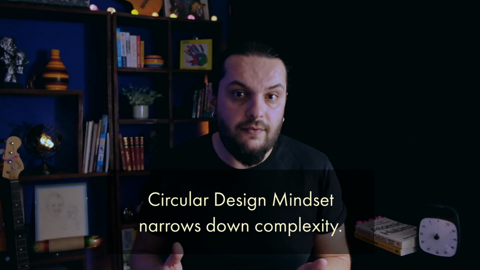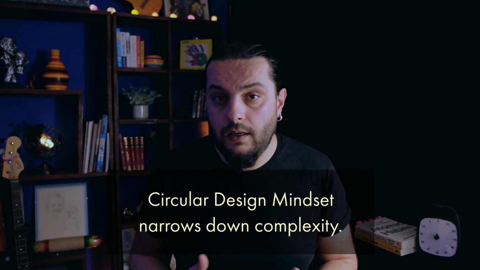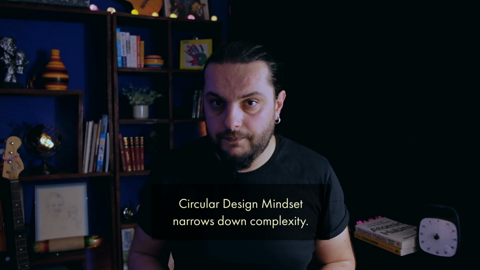Even though it sometimes may seem overwhelming, the circular design mindset actually helps us narrow down complexity to a level that seems effortless, strategically eliminating waste from our work. It doesn't exclude the need to be thinkers on our own terms, but it helps with unblocking ourselves to constantly validate our work and to keep track with the path of success.